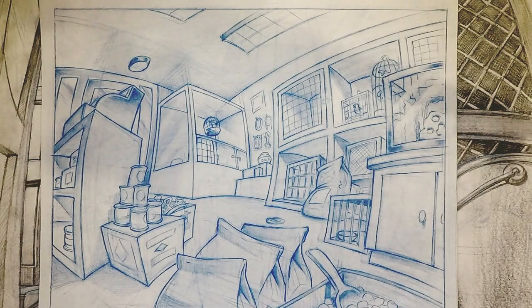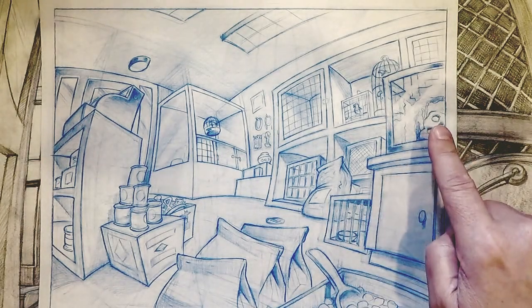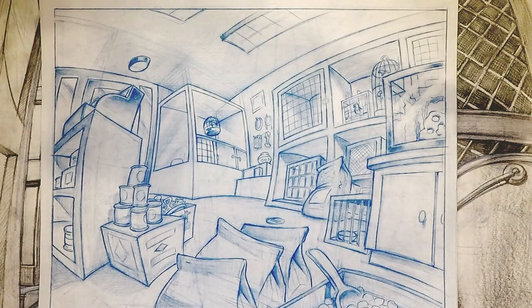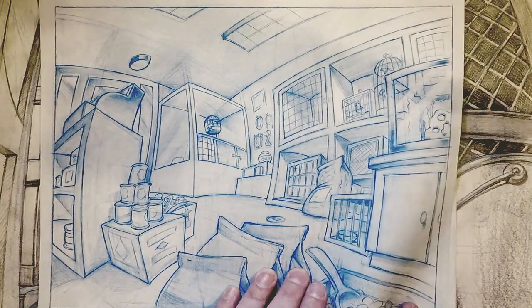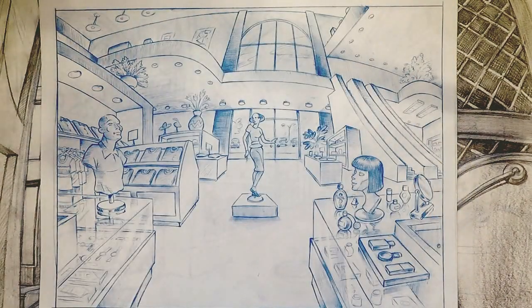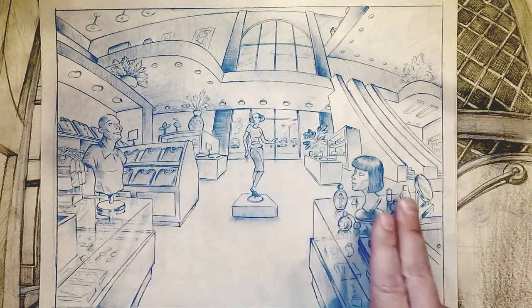Here we have a pet shop. Again, all the things: aquariums, birds in cages, food, dog food, pull toys. Here's a makeup counter, a perfume counter at a department store. Oh, man.